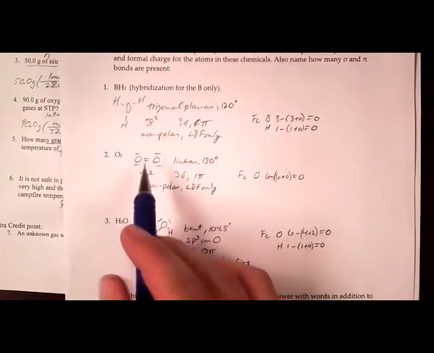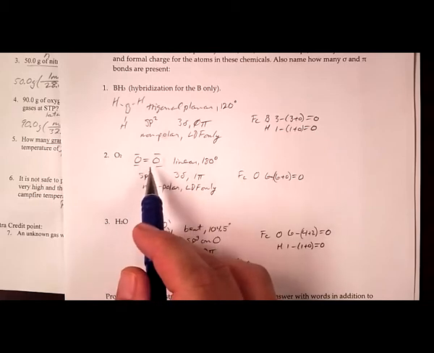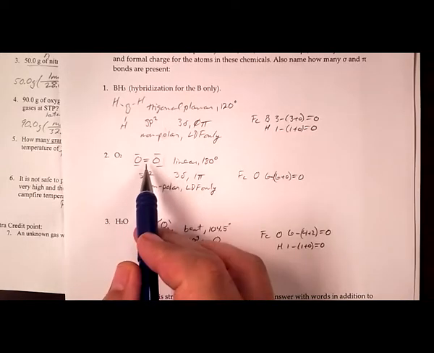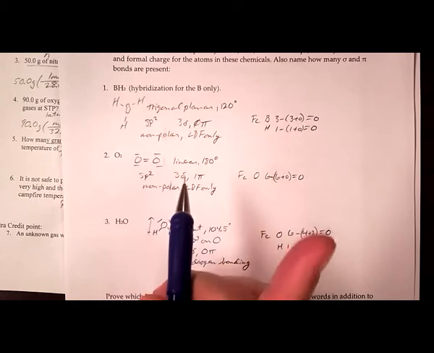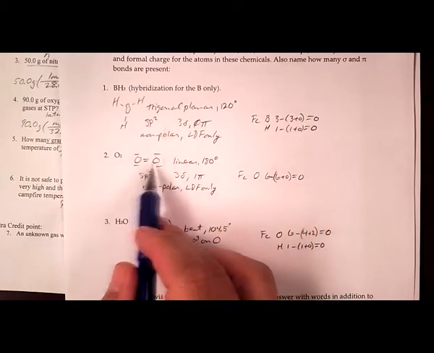On O2, now I just happen to know that this is a double bond, but you basically have to have a double bond or you just don't make the octet rule work. And oxygen will want an octet. I can't even think of an exception to the octet rule for oxygen. Sometimes its formal charge is not 0 or its oxidation number is not 0, but it will get an octet.